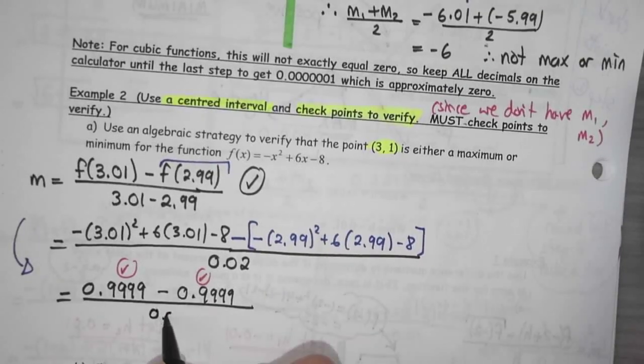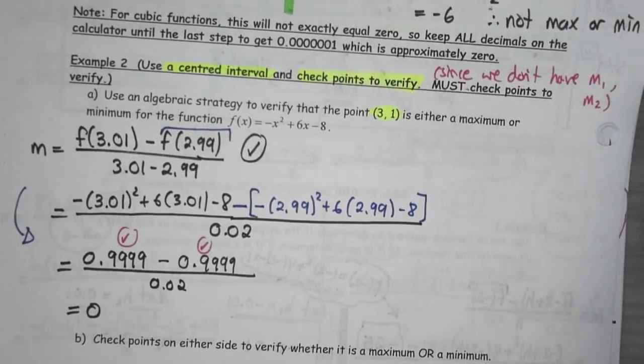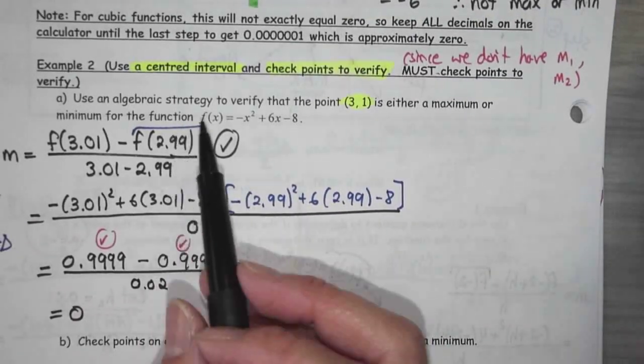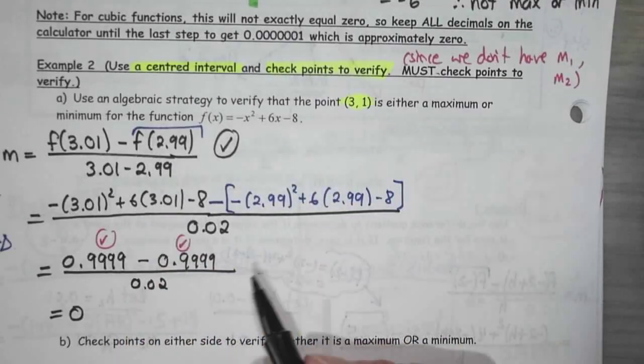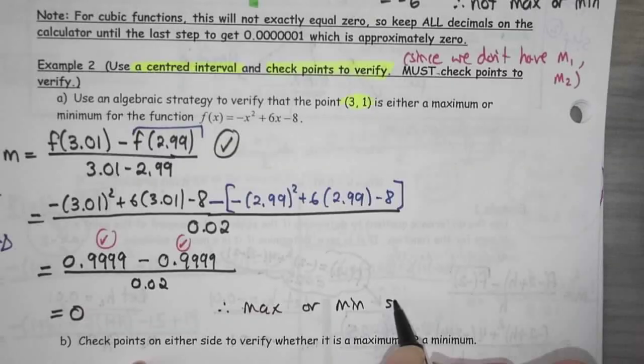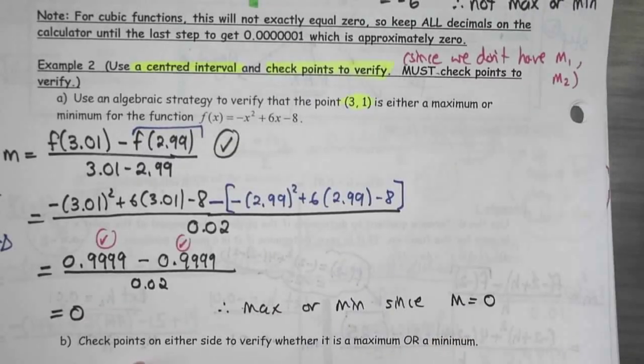That over 0.02 ends up obviously being 0, right? So I go, okay, therefore it's a max or min. So use an algebraic strategy to verify it's a max or min. So therefore, max or min since m equals 0. So I know it's a max or a min.